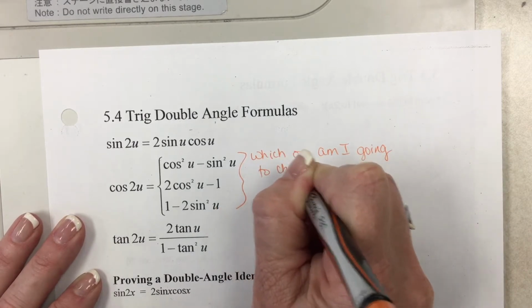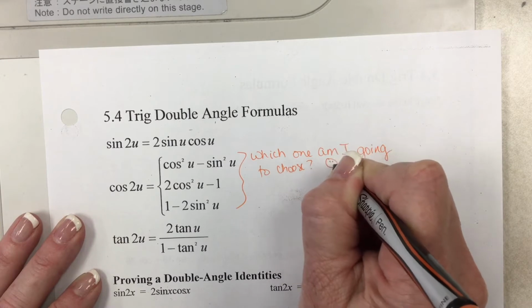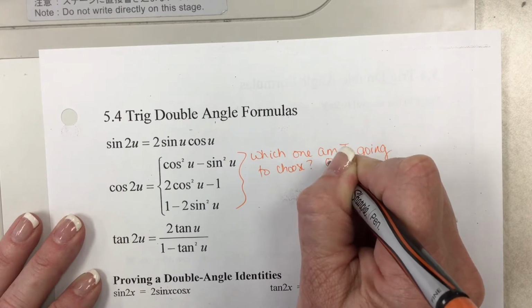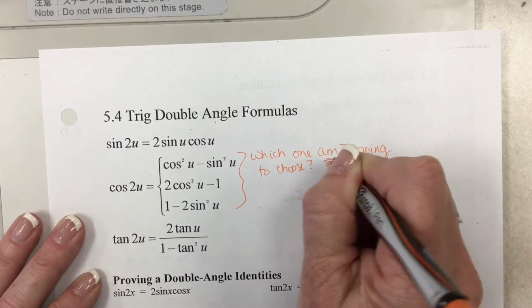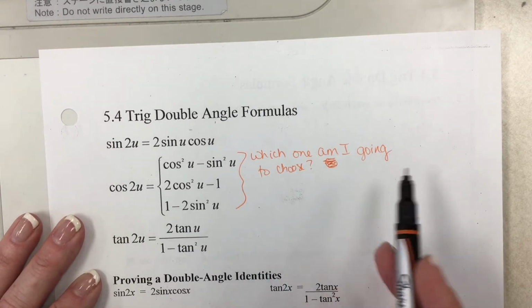And then we get that thinking emoji. Okay, I'm not even going to try. Which one am I going to choose?